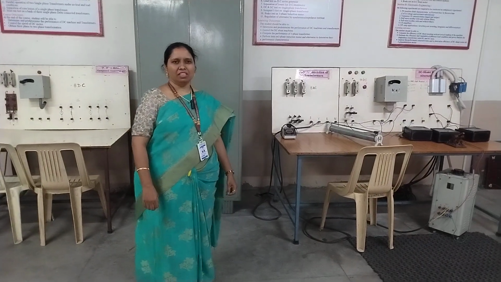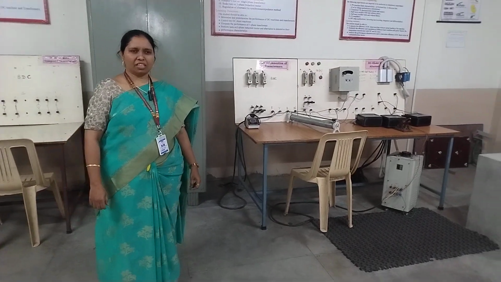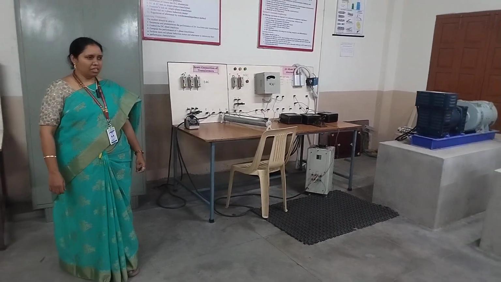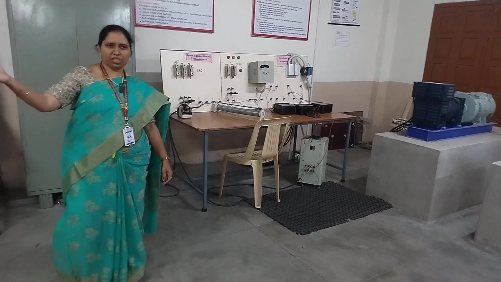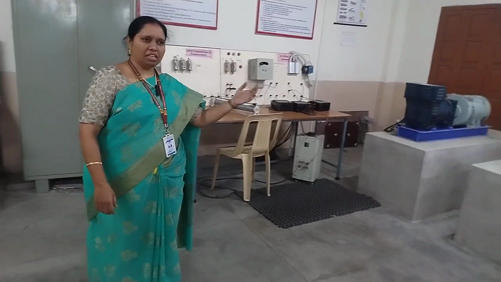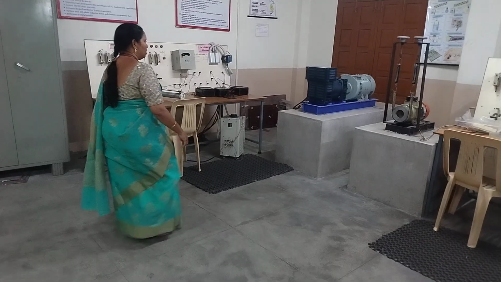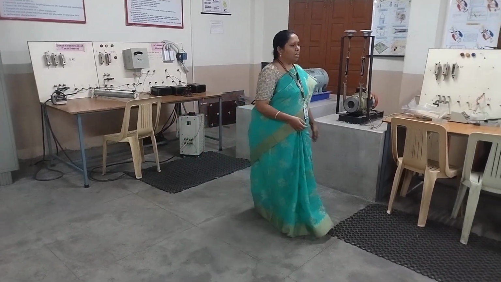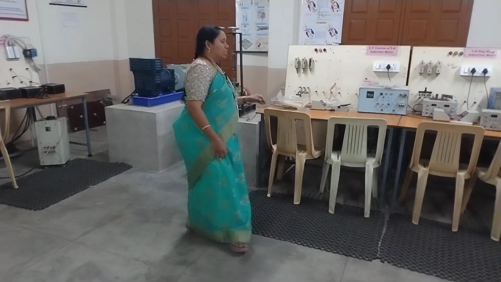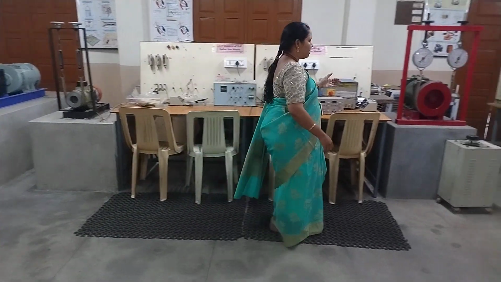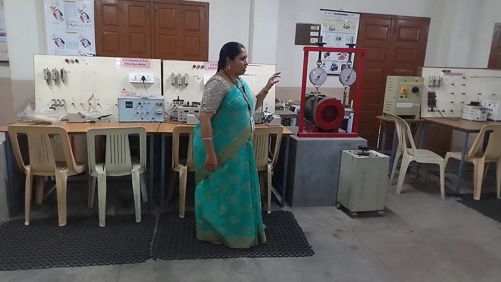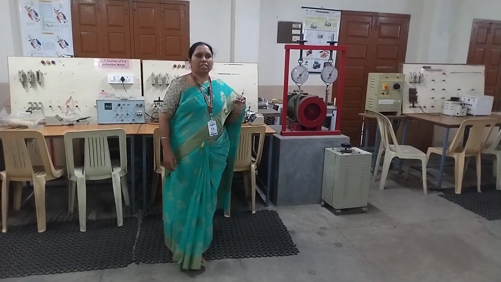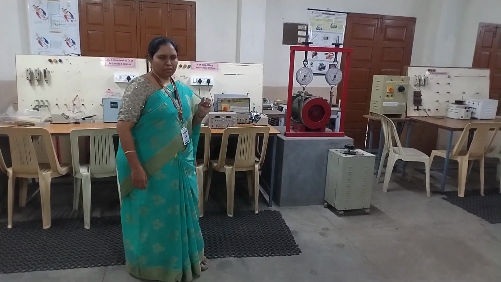V. Ananthalakshmi, belonging to the Department of Electrical and Electronics Engineering, and this is the Electrical Machines Lab. Here we have both DC machines and AC machines. In AC machines we have the alternator, transformers, and induction motors, the 3-phase induction motor. These experiments are done by electrical engineering students in the second year, second semester.